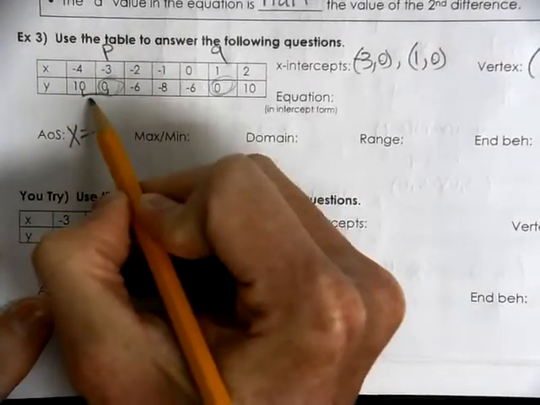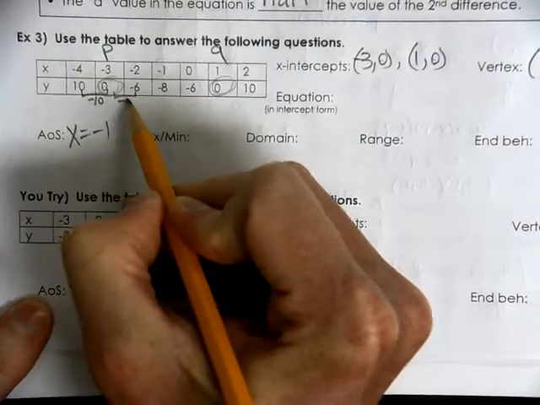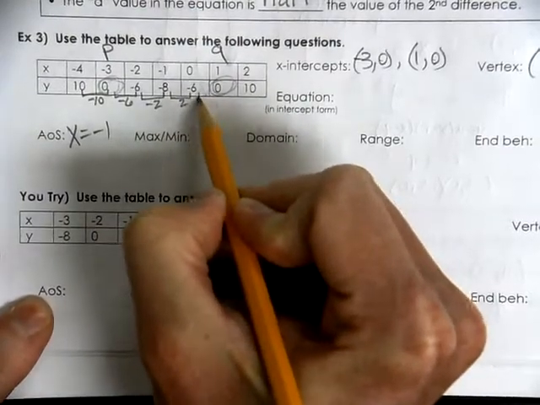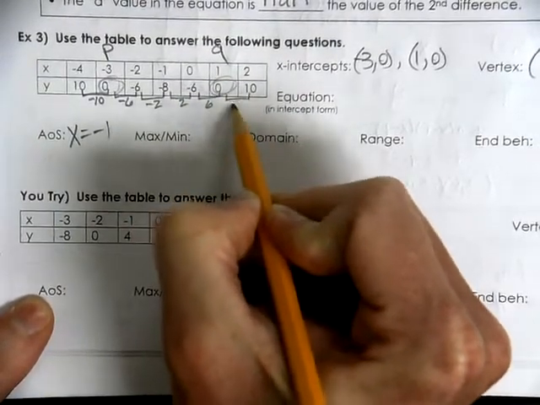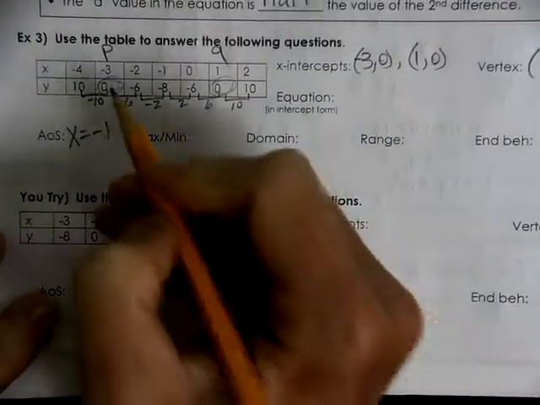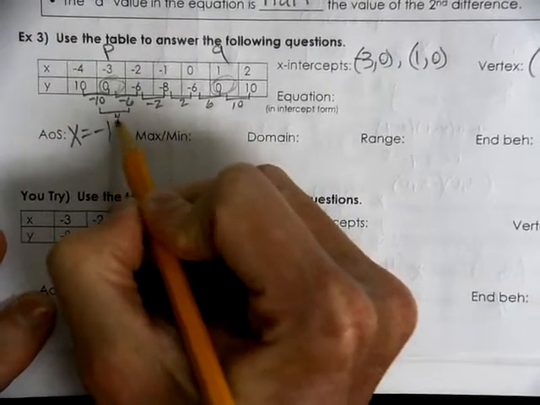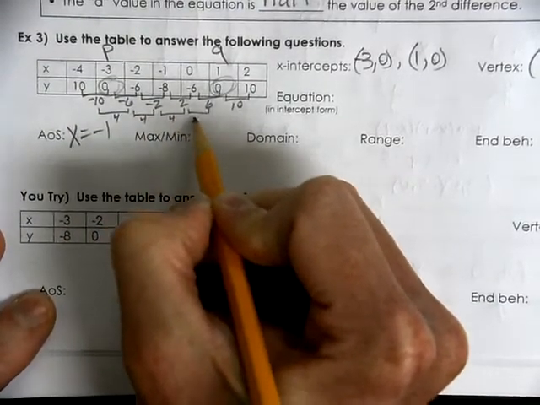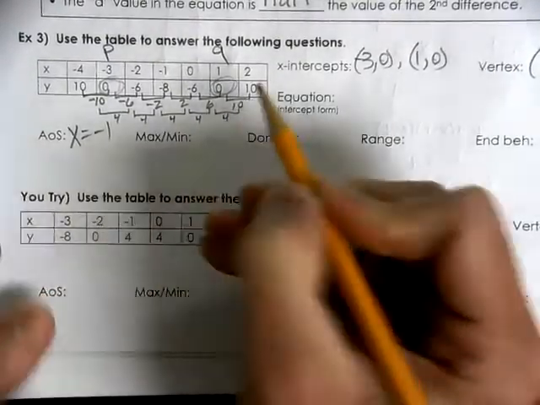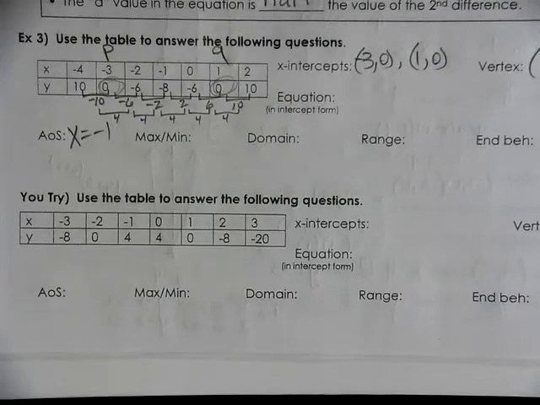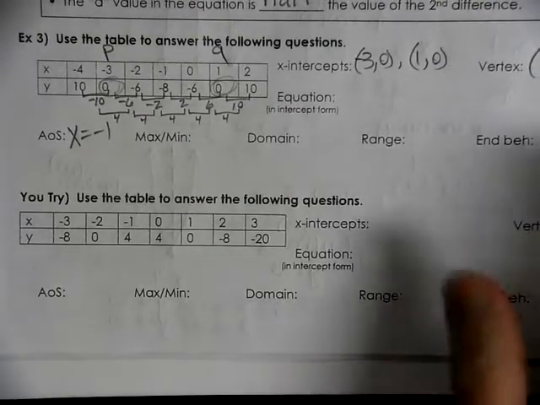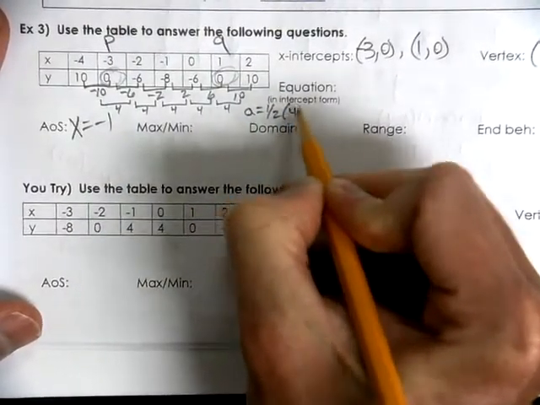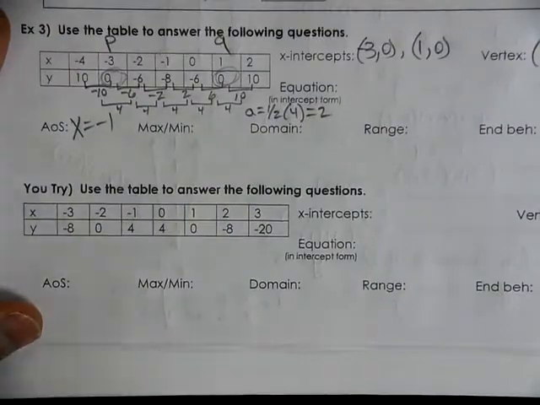From 10 down to 0 is going down by 10, going down by 6, going down by 2. Now we're going up by 2, up by 6, and up by 10. They're all different. Here we're going up by 4, definitely up by 4. Now we got our second difference. It's all common. So we know our a value is going to be half of 4. So our a value is 2.